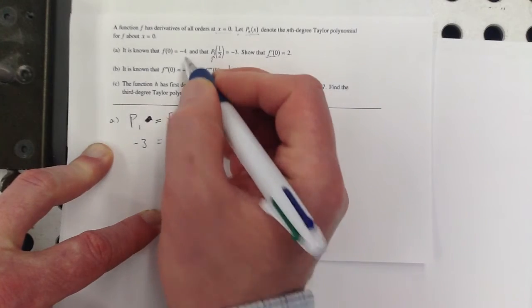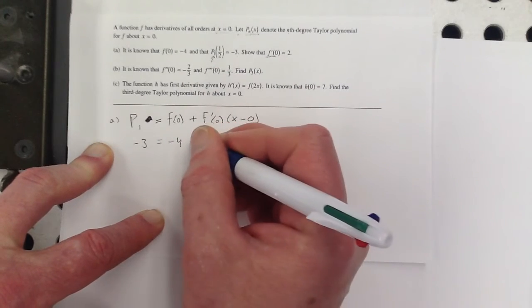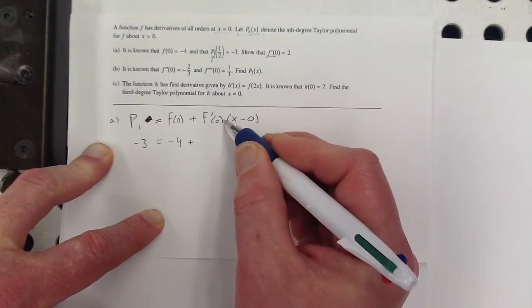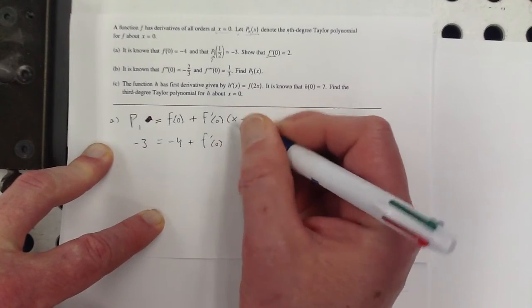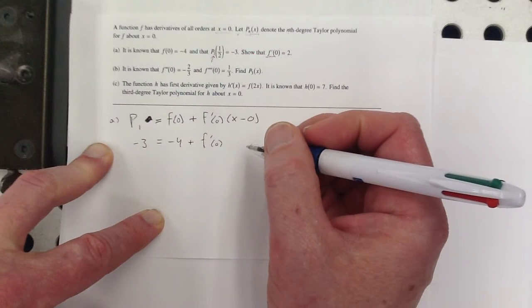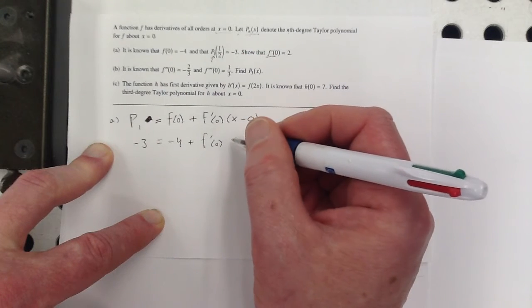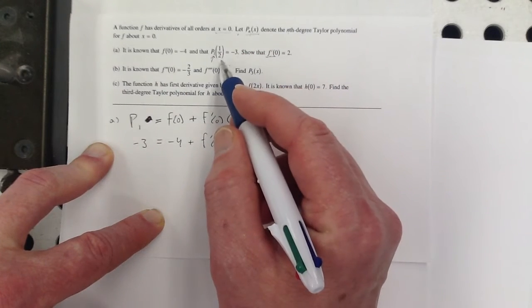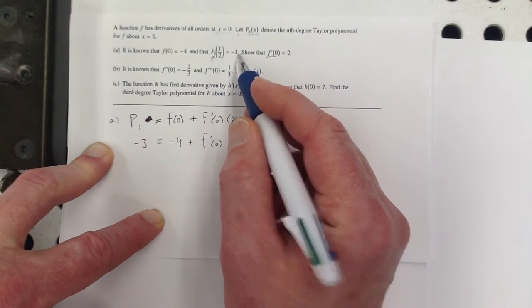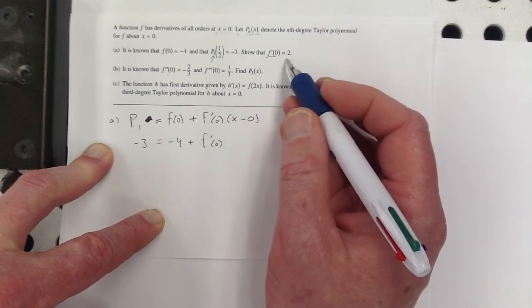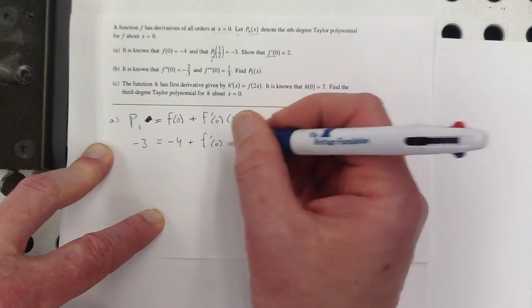F of 0 is equal to negative 4. F prime of 0 is I don't know what. And x is 1/2, right? Plug in 1/2.